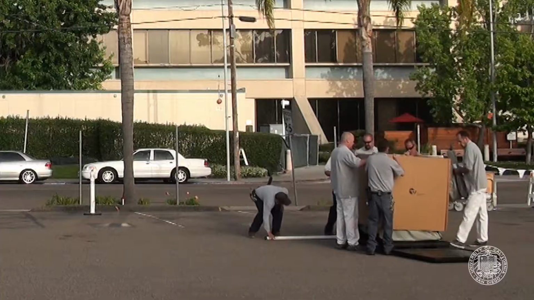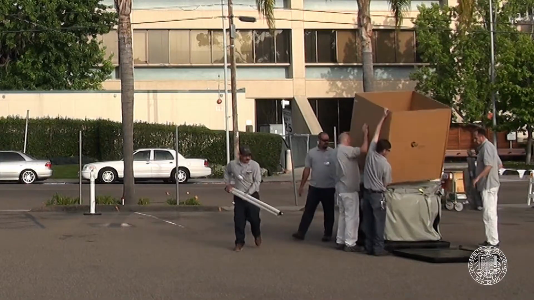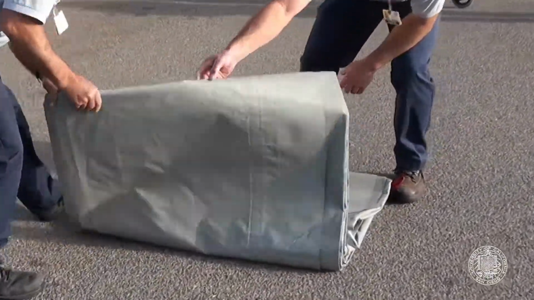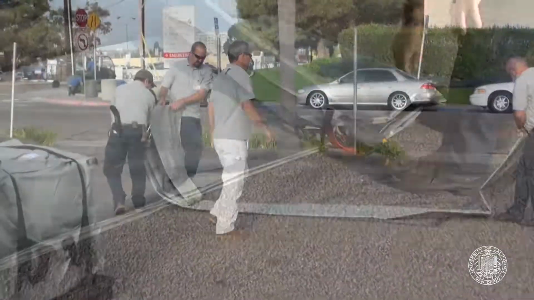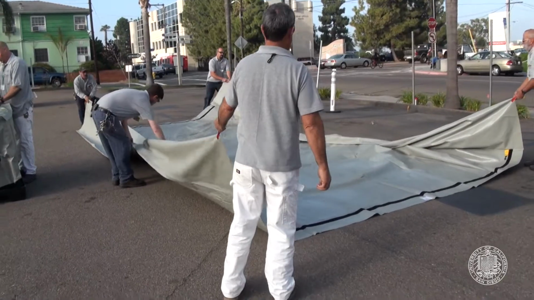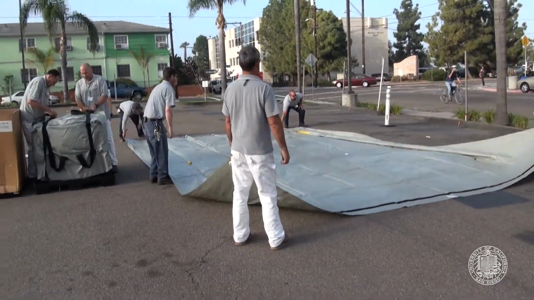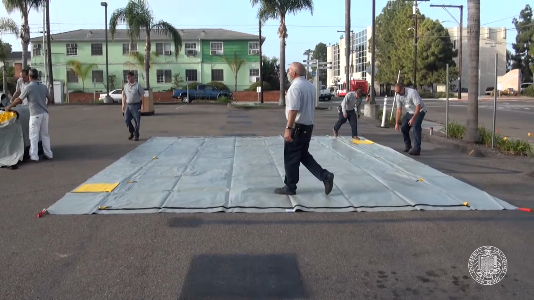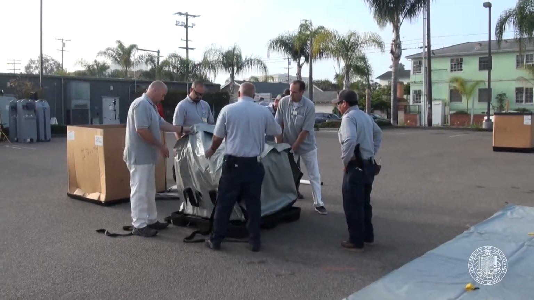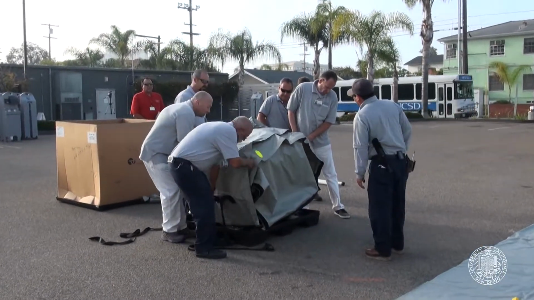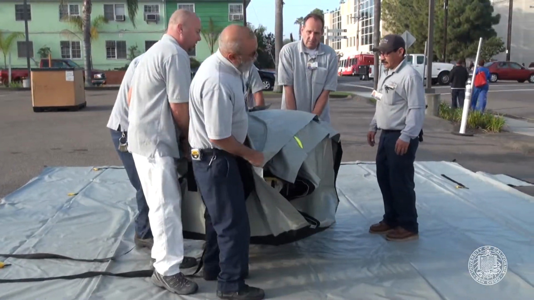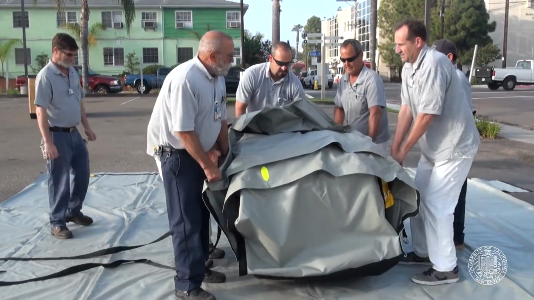Unpackaged Casualty Management Shelter, hereafter referred to as CMS. Spread floor in the exact area you want your CMS. Place CMS in center of floor, making sure yellow dots face the open ends.